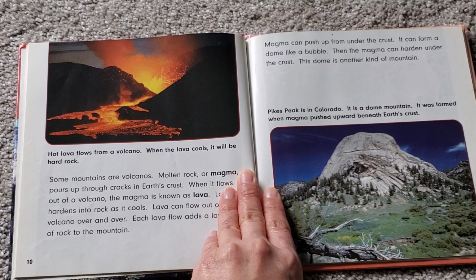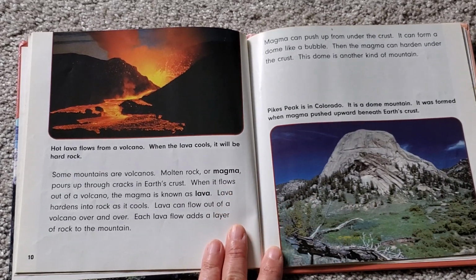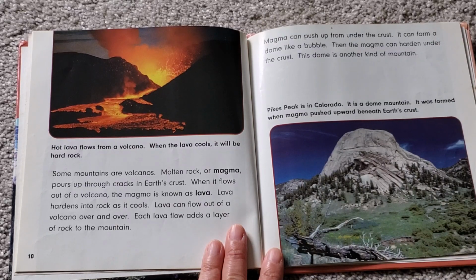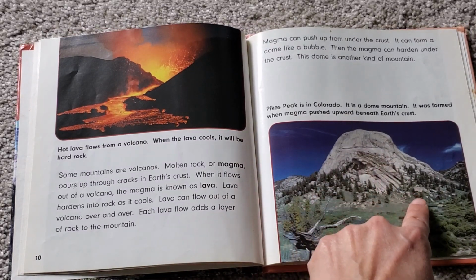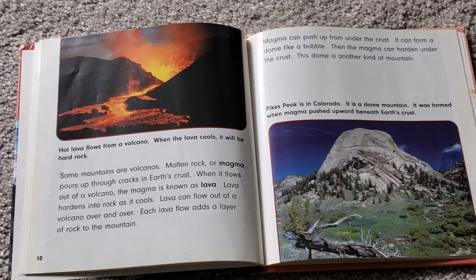Magma can push up from under the crust. It can form a dome like a bubble. Then the magma can harden under the crust. This dome is another kind of mountain. Pikes Peak is in Colorado. It is a dome mountain. It was formed when magma pushed upward beneath Earth's surface.